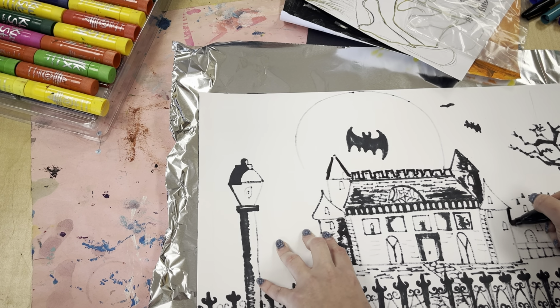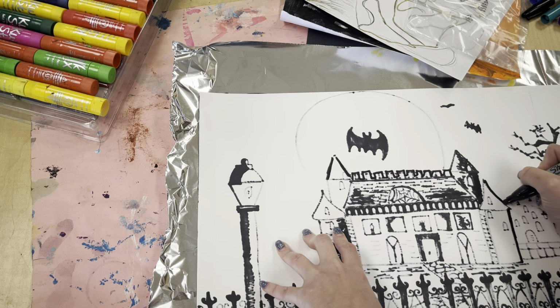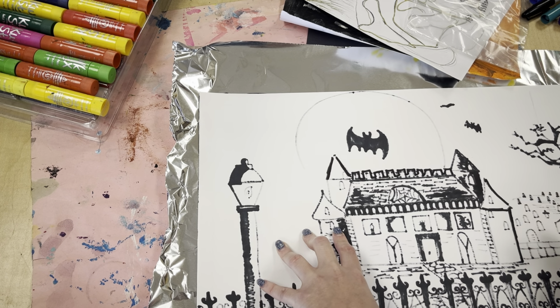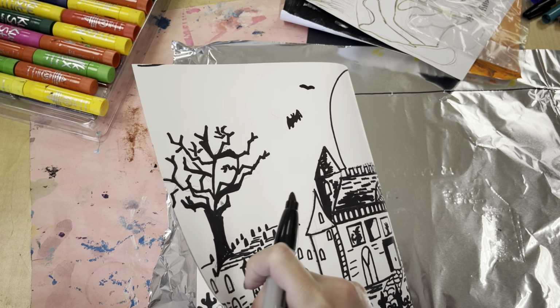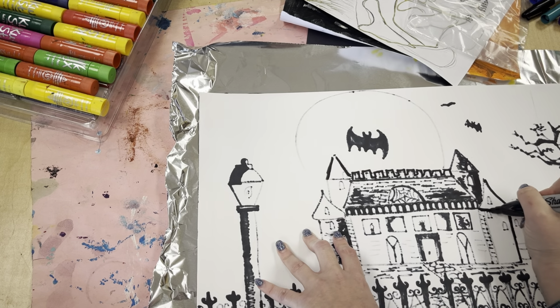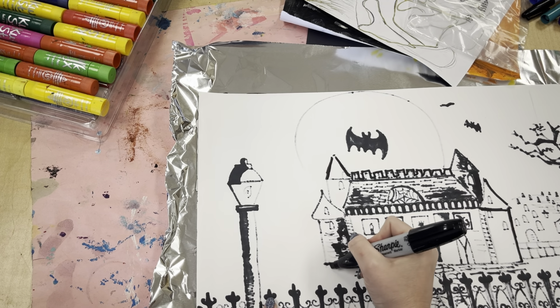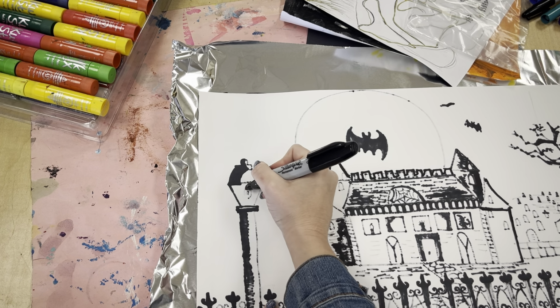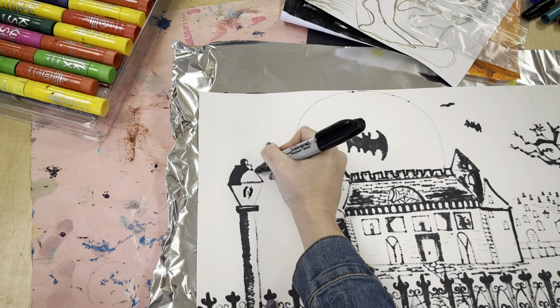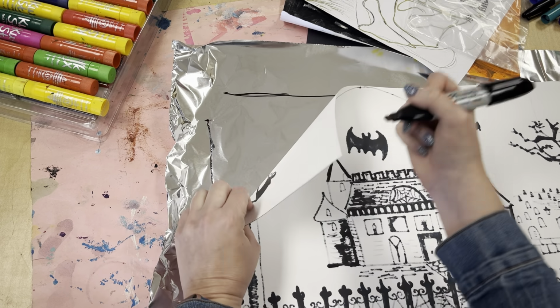Alright, let's do it over here some. Lift it up, it should be showing up somewhat. You want to press hard. And then my light's going to be right here, so I'm going to make a mark of that.